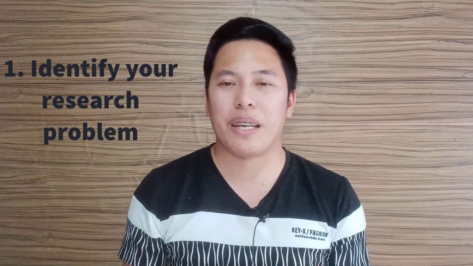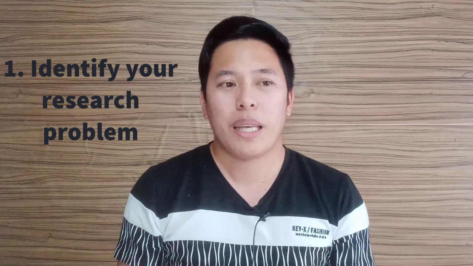Makagagawa ka ng conceptual framework gamit ang 5 steps na i-share ko sa iyo ngayon. So una, you have to identify your research problem. But I assume na meron ka na nito kasi nga you are only confused on how to make a conceptual framework. And to give you a clear picture, we are going to use a specific example. So kunyari, ang study natin is a study analyzing the impact of TikTok to the academic performance of grade 12 students. And our statement of the problem is, what are the impact of TikTok to the academic performance of grade 12 students?